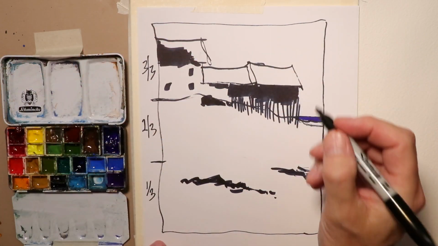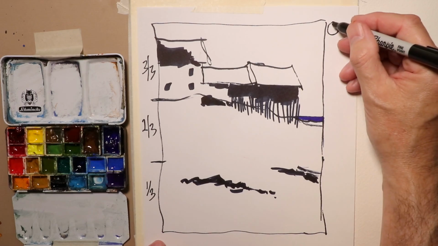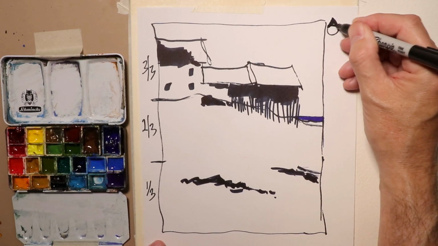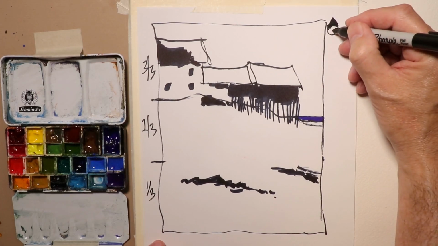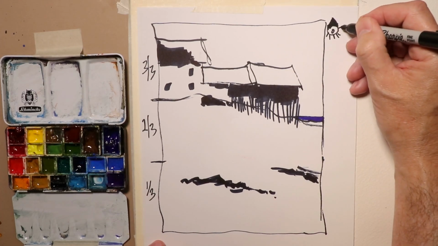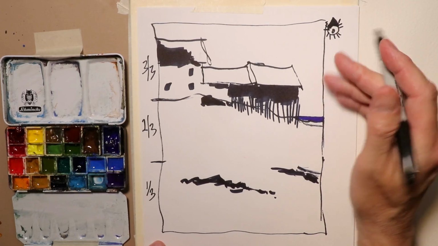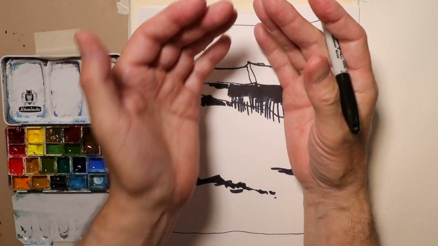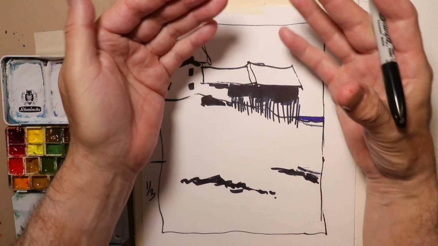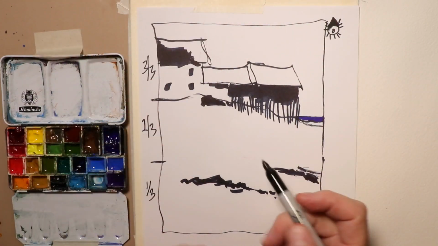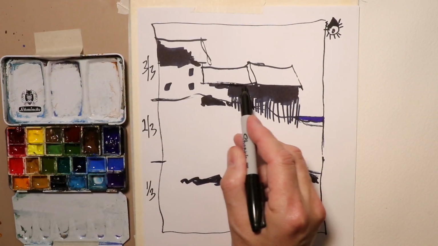So if you can imagine, if we draw a spotlight like this, the light's coming from the back, facing our face. The sunlight is sort of in front of us, shining this way. So that's why we have some of these really dark areas here.